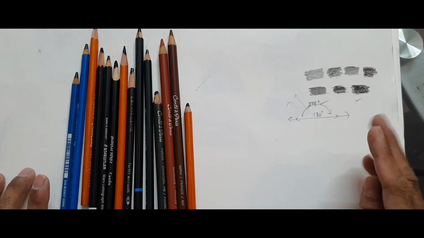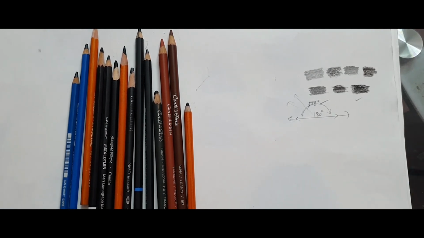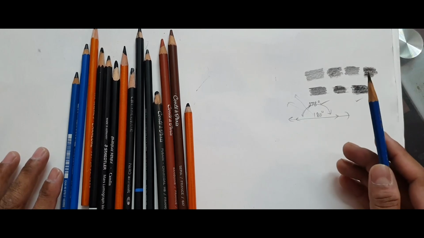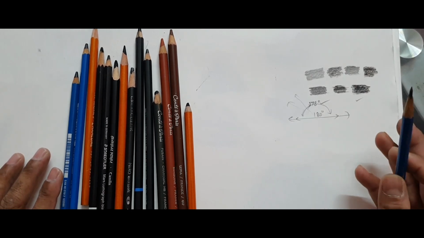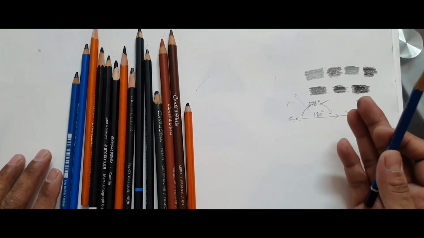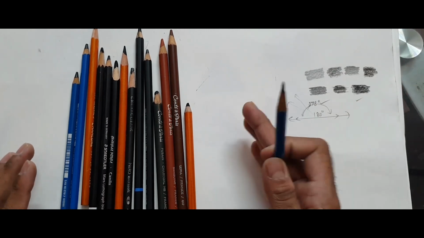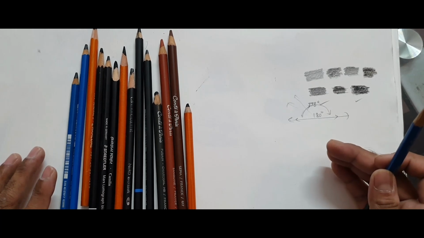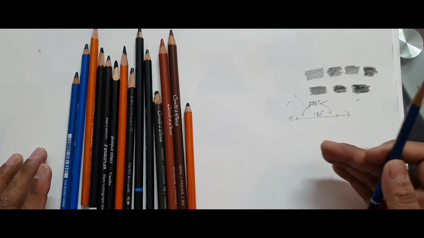Okay, so unlike charcoals, graphite has 26 grades, but charcoal has only a maximum of 5-6 grades. What are the 6 grades? Simply we can say that it is HB, 2B, 3B, 4B, 5B, 6B. Now when you ask how do I know these 4B, 5B, 6Bs?